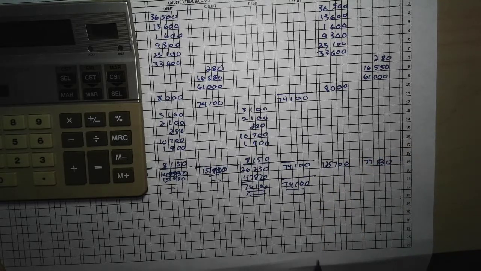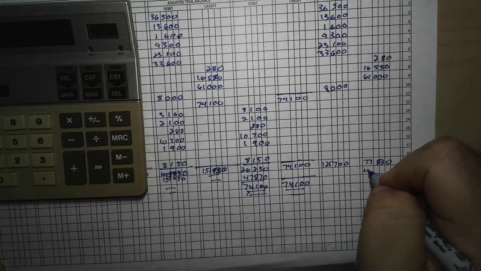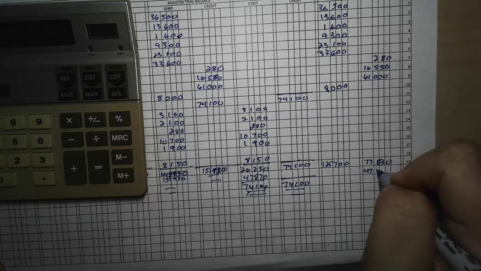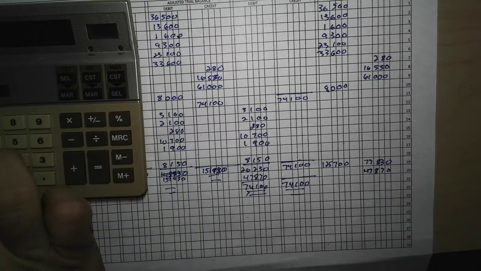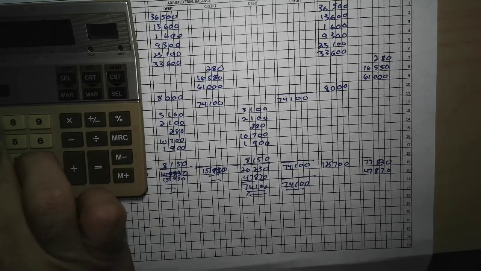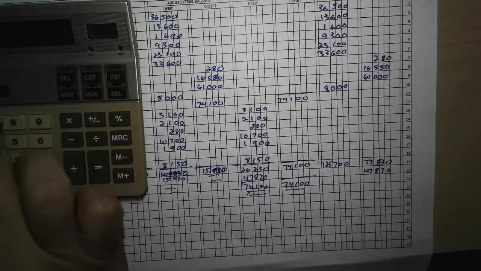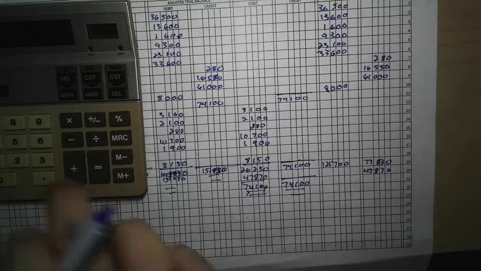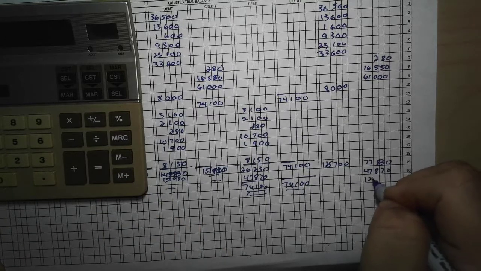Okay. All right. And then I take net income and I move it over to my credit column because this is going to add to equity. So I credit. All right. And let's see if this balances here. 77,830 plus 47,870 equals 125,700. Okay, so I'm good.